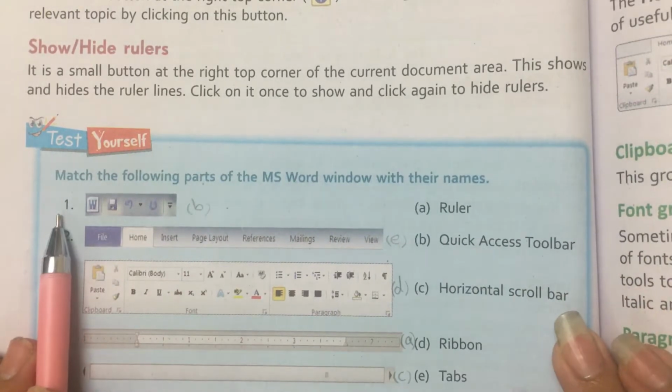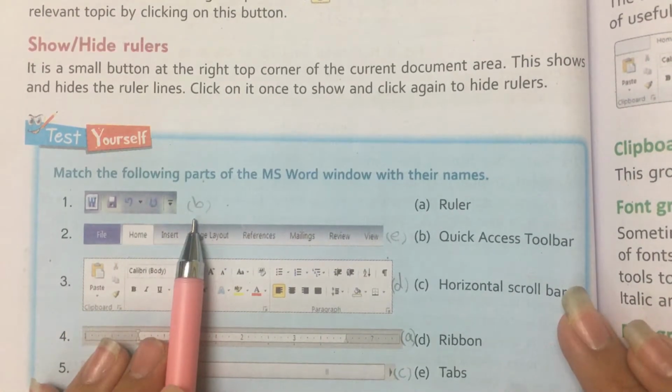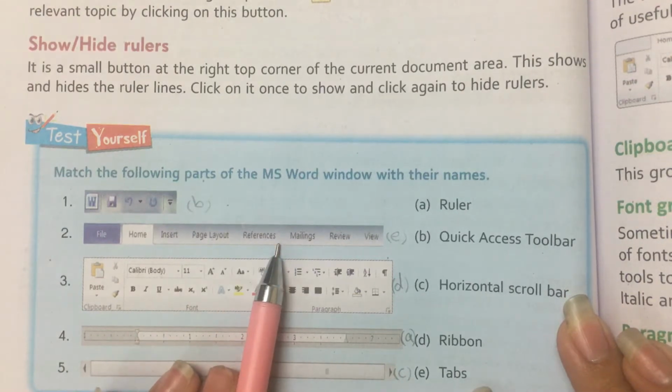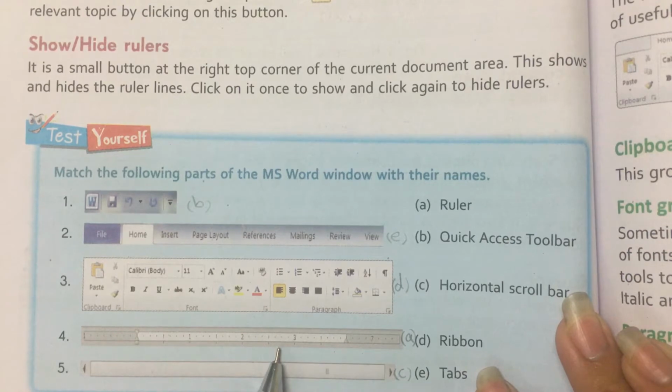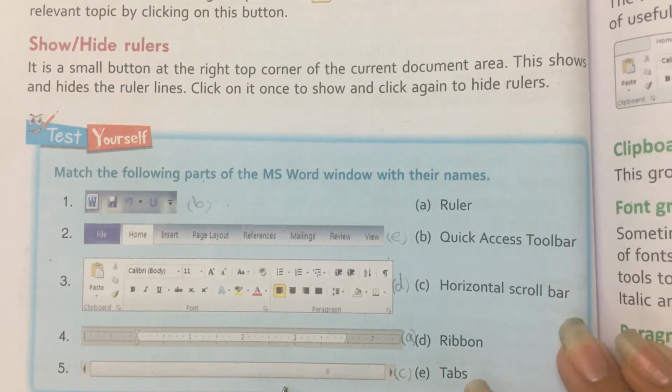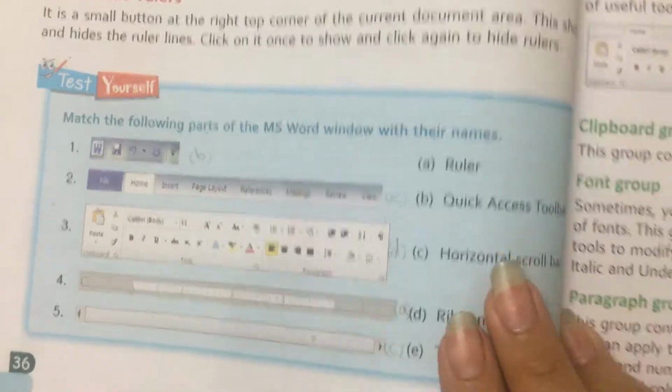Now here you should match. Number 1 is Quick Access Toolbar. Number 2 is Tabs. Number 3 is Ribbon. Number 4 is Ruler. And number 5 is Horizontal Scroll Bar.